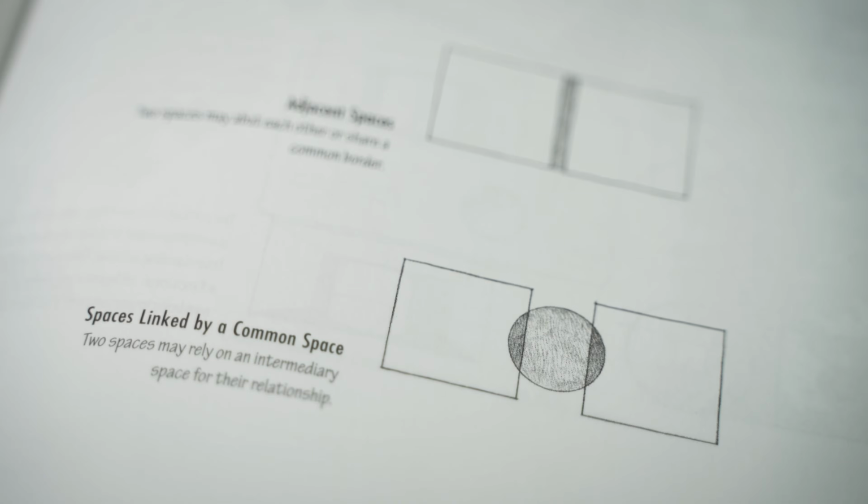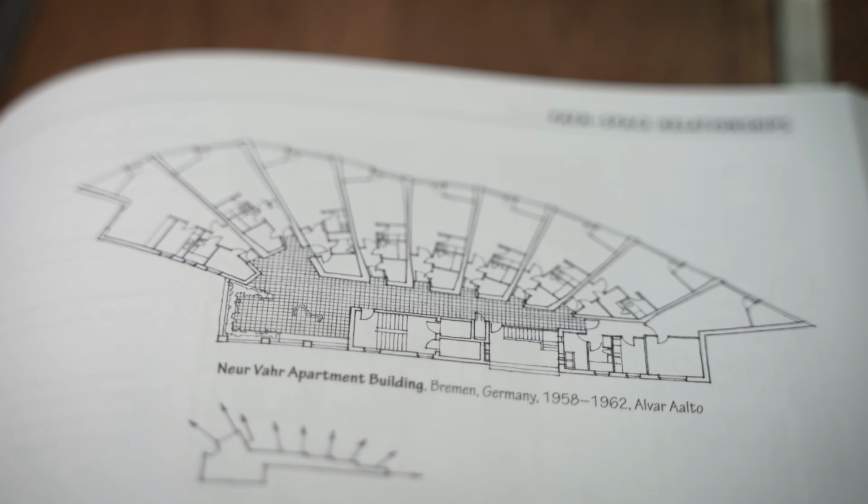It's very diagrammatic and easy to understand, and it breaks down architecture to bare minimum, to a point, then a line, then a surface, to a volume. And that just by sketching a few lines, it becomes a parti diagram that might inform the complete project.